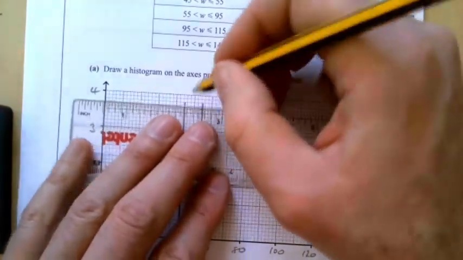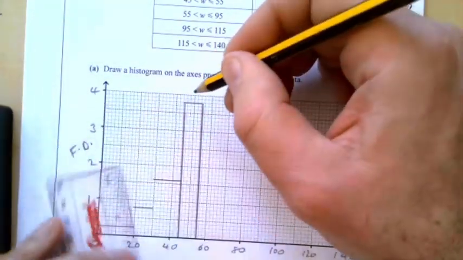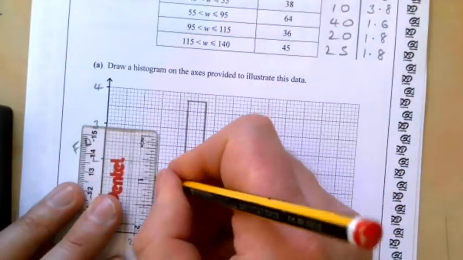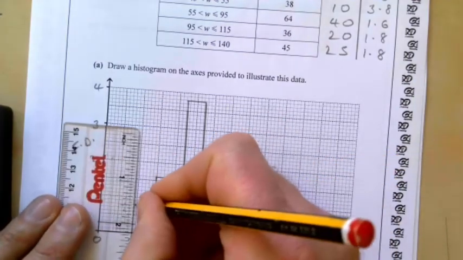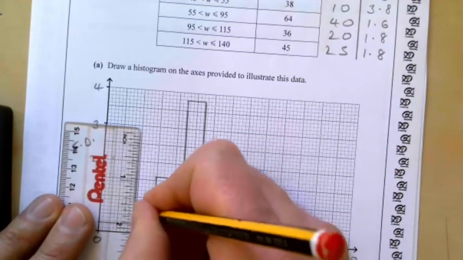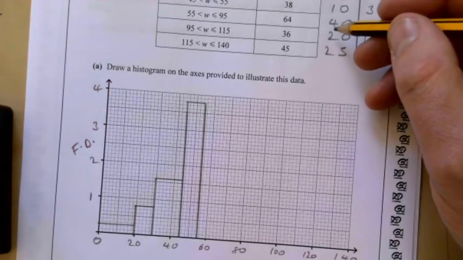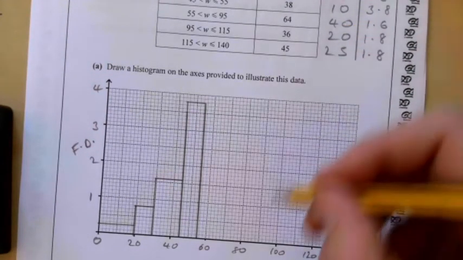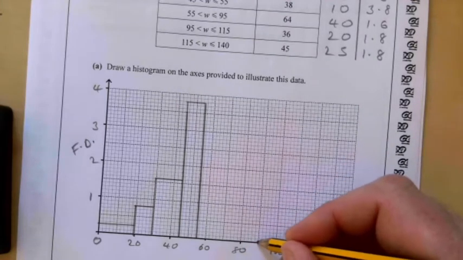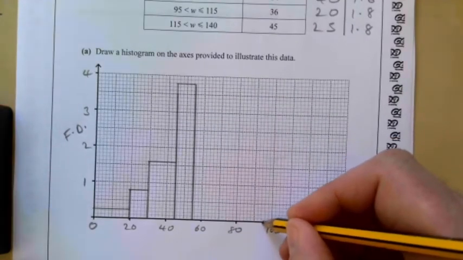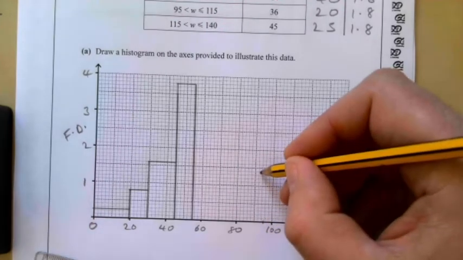Join in some of the other ones here as well. Now I have them done. The next one is 30 to 45, that's okay. 55 up to 95, so there's 80, there's 90, so 95 is going to be here, and it's 1.6.